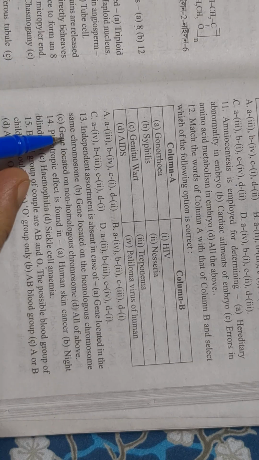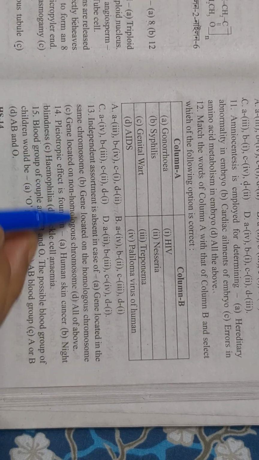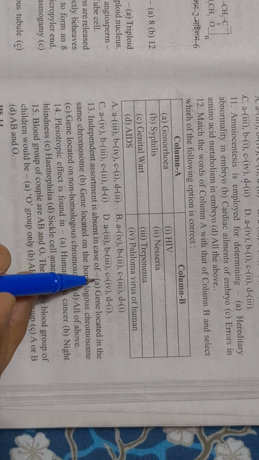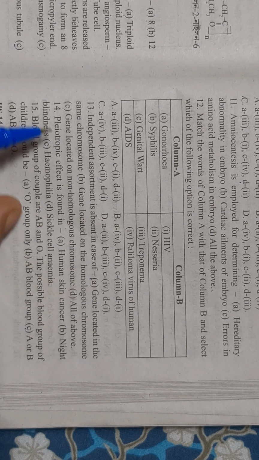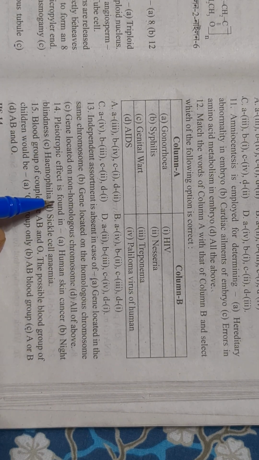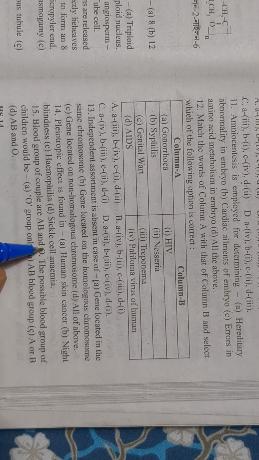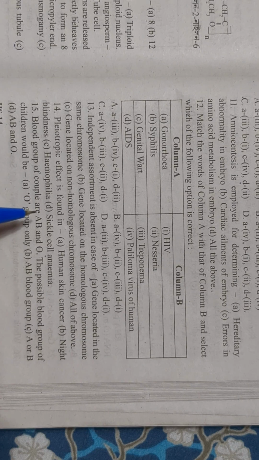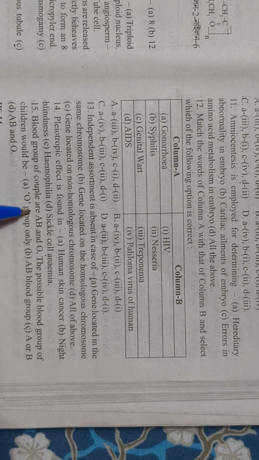Independent assortment is absent in case of genes located in the same chromosome. A is the correct answer. 13A. Pleiotropic effect is found. Pleiotropic effect means when one gene produces more than one phenotypic effect. So in this case, sickle cell anemia is the correct answer. D. 14D.